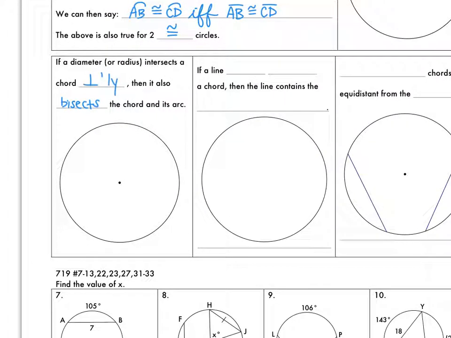Say we've got a chord right here, and say it intersects perpendicularly, then it also bisects that chord. We would know that not only are the two segments it's split into congruent, but it also splits the actual arc lengths and the measure of the arcs. It bisects those as well.